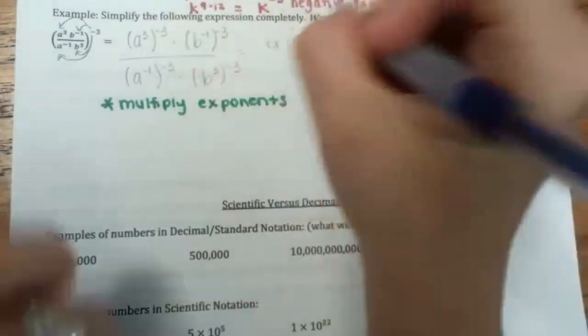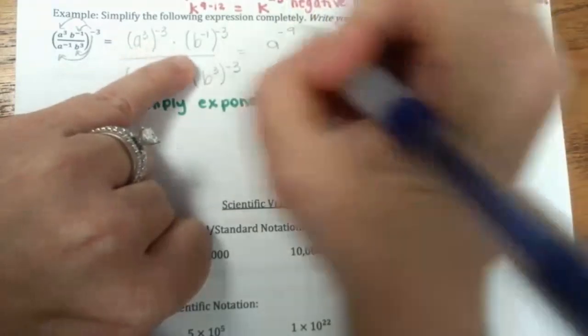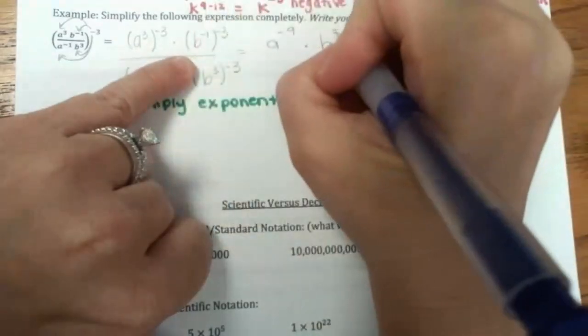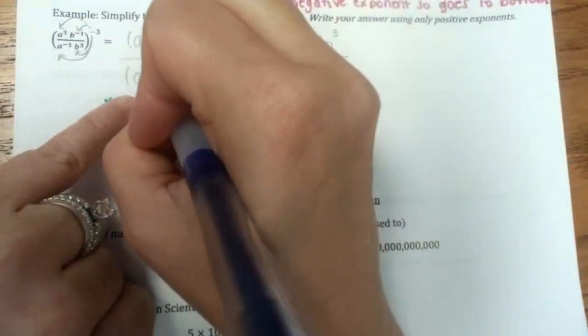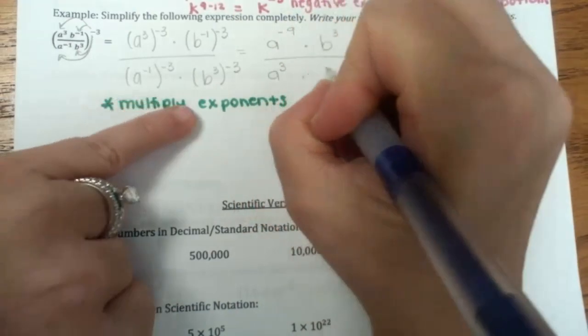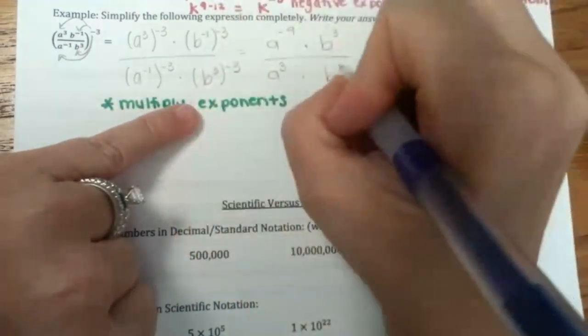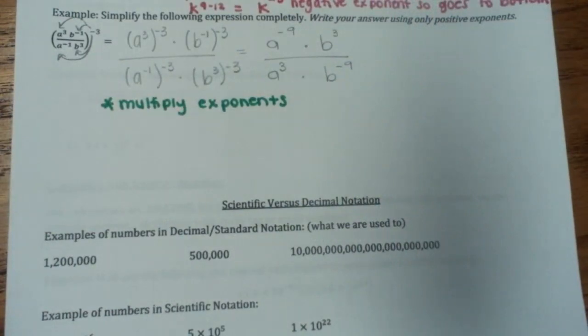So we have a to the 3 times -3, which is -9, times b, -1 times -3 is +3, all over a, -1 times -3 is +3, times b, 3 times -3, which is -9. All right, so let's go ahead and make these exponents positive.